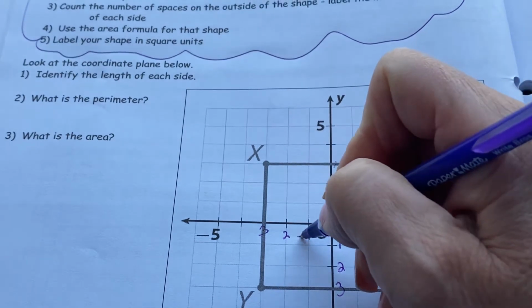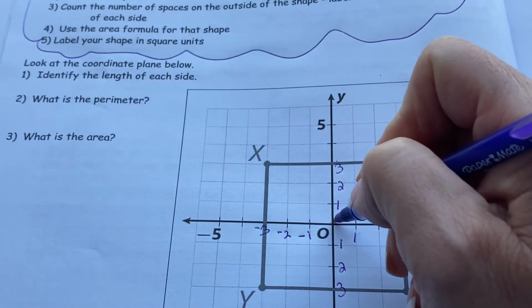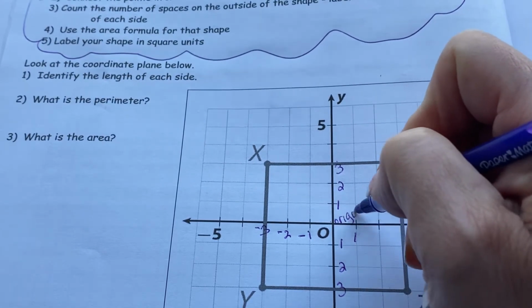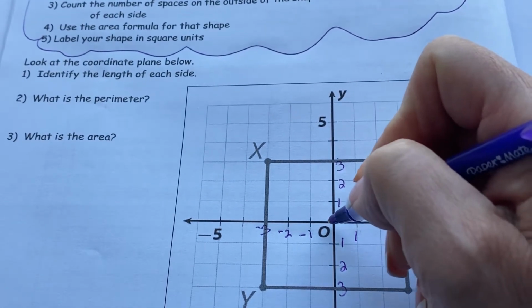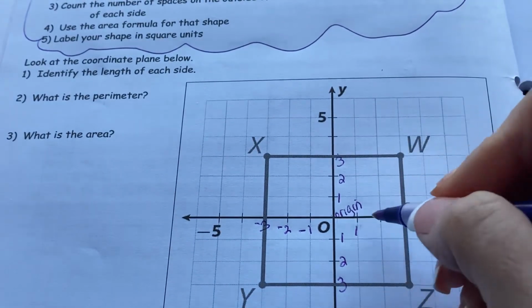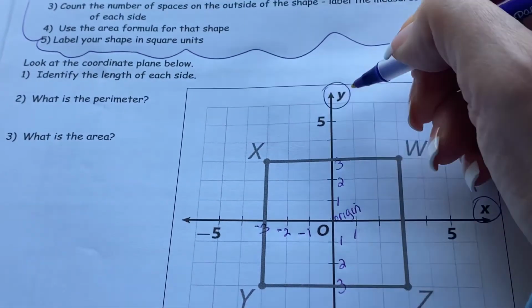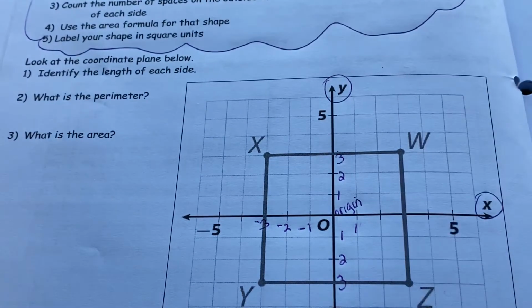Okay, remember you have negative numbers. This is your origin in the middle here. That's your origin. Anything to the left is negative. Anything going down is negative. Okay, and this is your X going across, Y to the sky going this way.